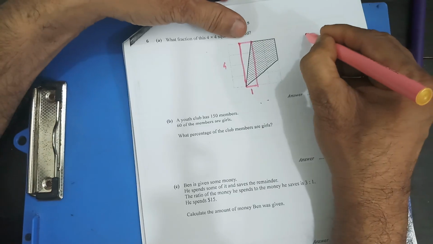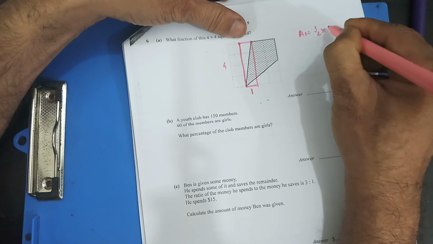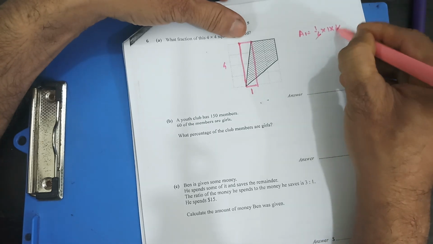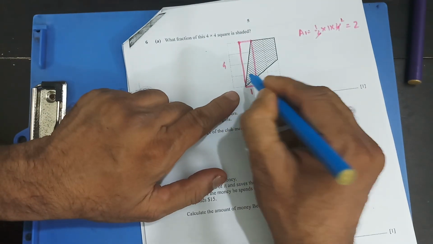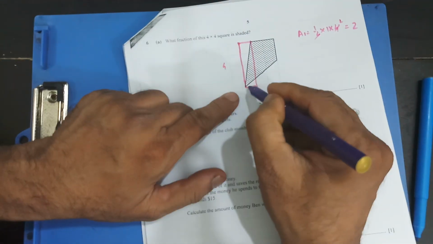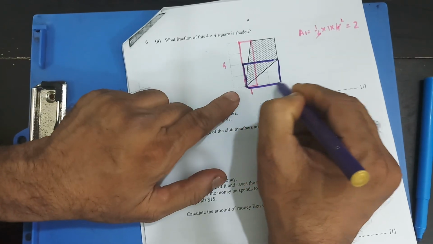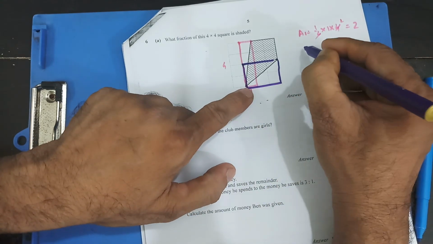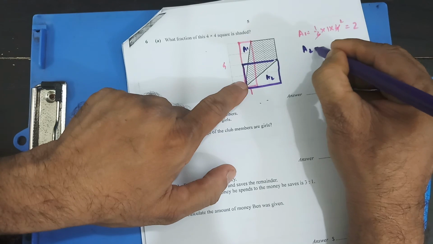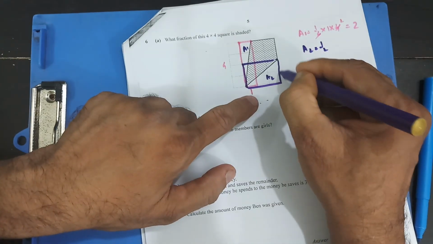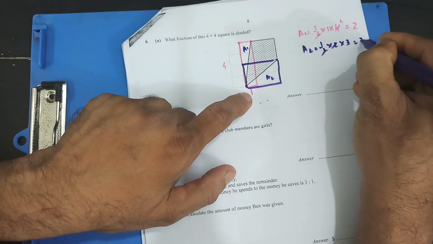So this region's area, let's say area 1, it's gonna be half times 1 times 4. So that crosses out, so it's gonna be 2. And then I have to find out this region over here, only this part. Okay, so this is area 1, this is area 2. Area 2 would be half, this is 90 degrees, so 1, 2, and this is 1, 2, 3. So this crosses out, so this is 3.